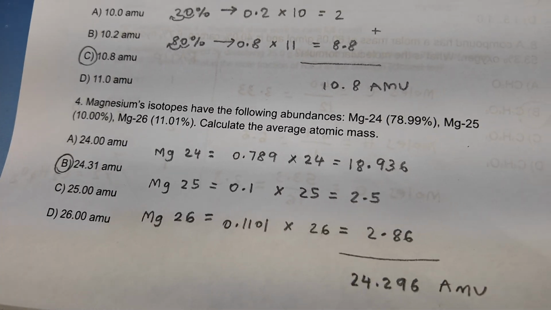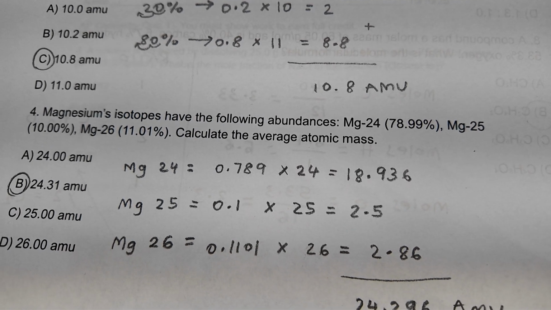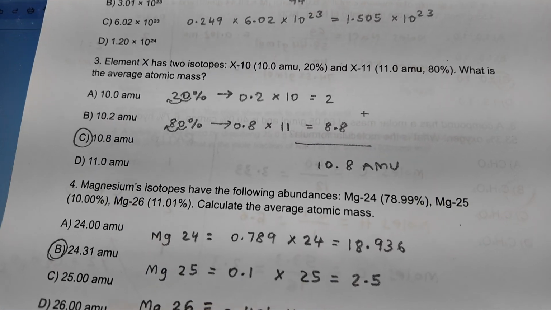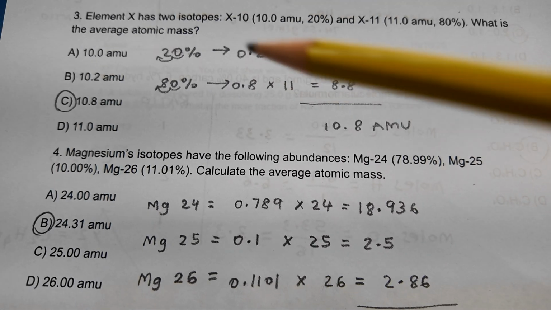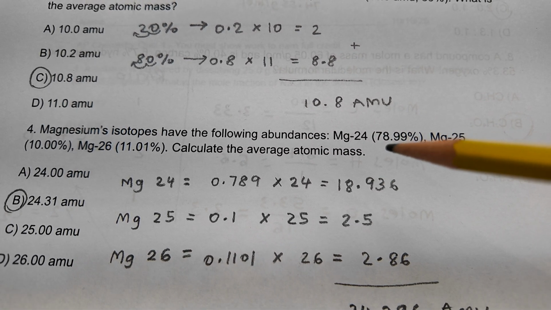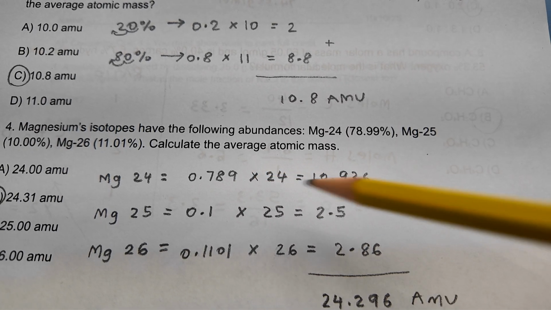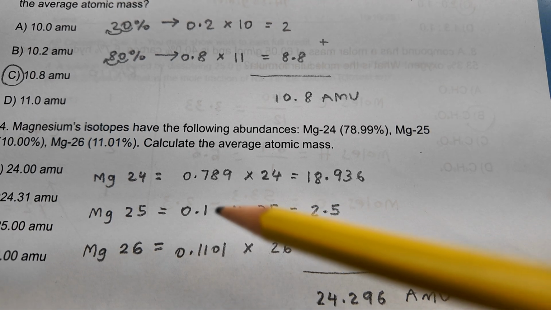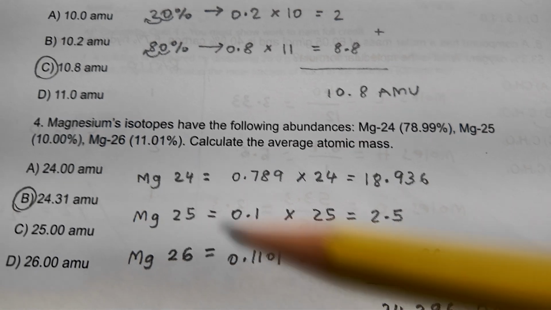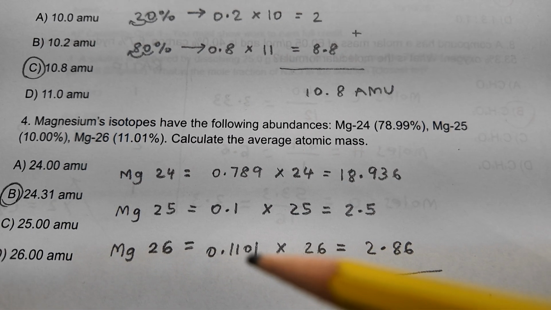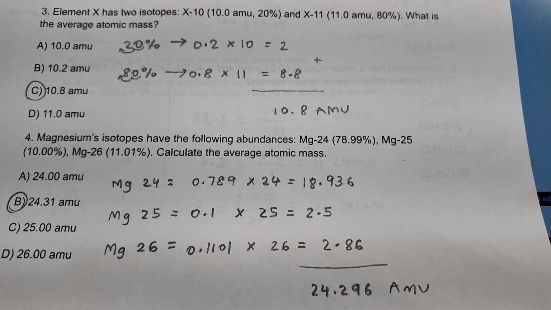The next question is magnesium isotopes have the following abundance. It's the same thing. This time you get magnesium 24, 25, and 26, which if you look here, I have 24, 25, and 26. And then you just multiply. You do the same thing that I did up here. You move the decimal places 2 places over, and you get 0.789. Just for the sake of it, it's going to give me close enough numbers if I put another 9 here or not, so I just put 0.789. Then I took 10%, moved the decimal 2 places over, and got 0.1. Then I took 11.01%, moved the decimal place 2 places over, and got 0.01. Then I multiplied each by the according mass, added them all up, and got 24.2 AMU.